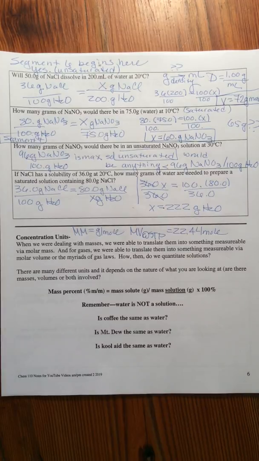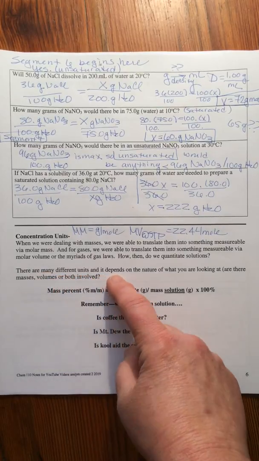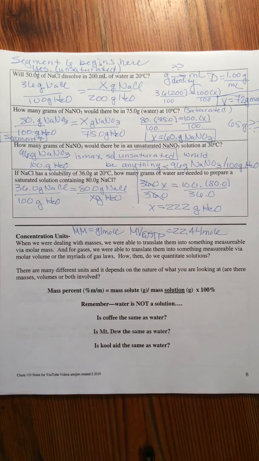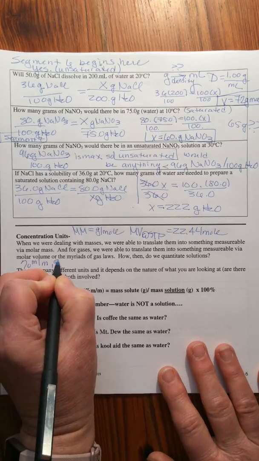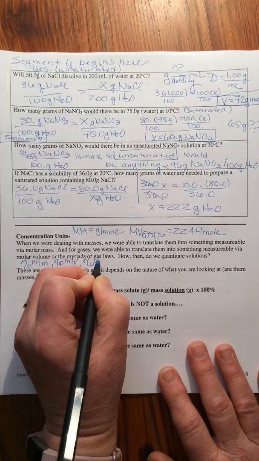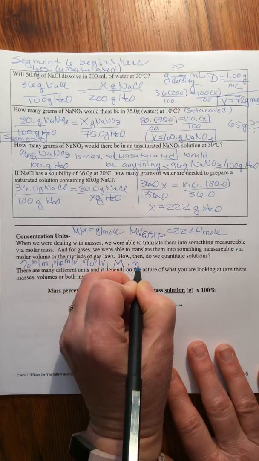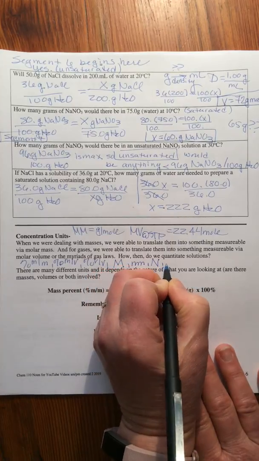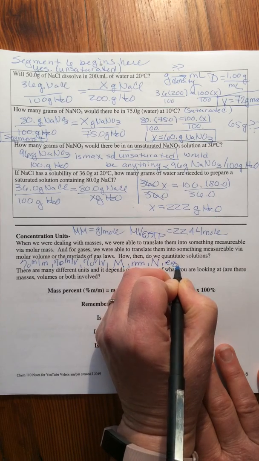Okay? And the reason for that is there are many different units that depend on the nature of what you're looking at. We have percent mass by mass, percent mass by volume, percent volume by volume, molarity, molality, normality, and we could even put equivalence on here.